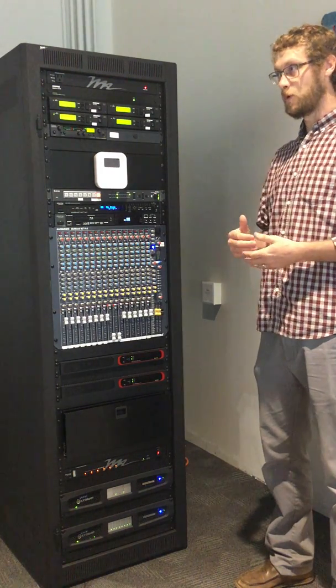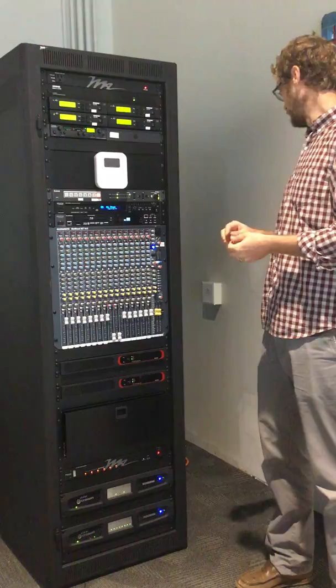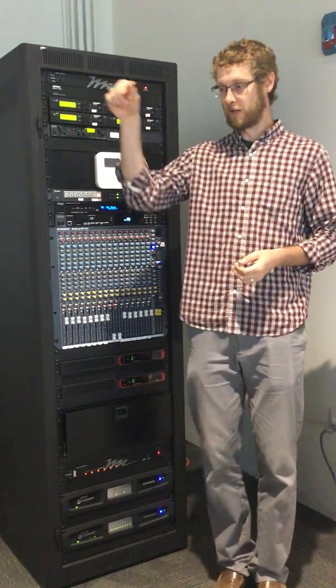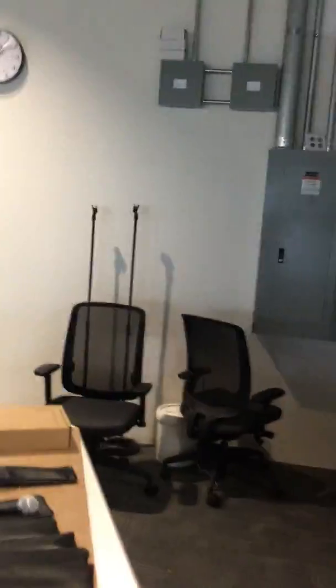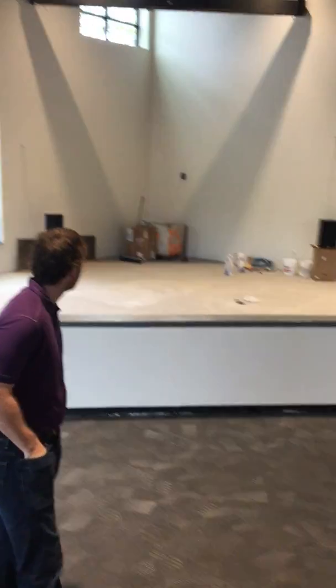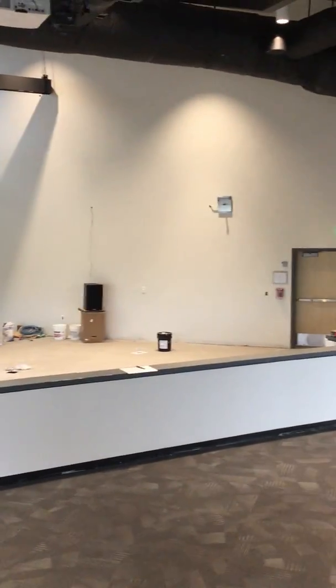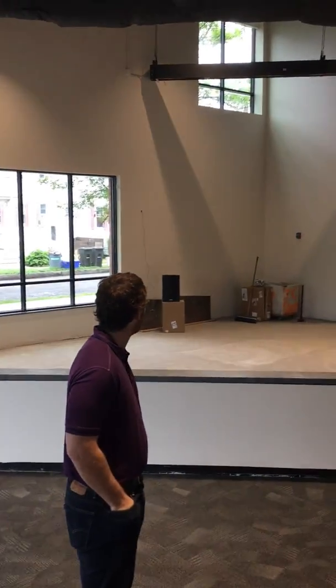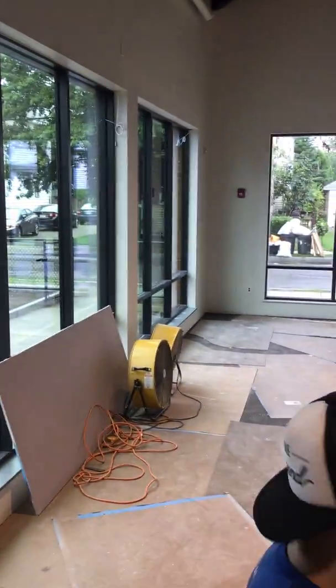Around the room, we have mic locations, auxiliary mic locations in the booth floor box right here, the stage floor box up front, and then auxiliary left and right of the stage behind the speakers there, and then in the corners over here, and that's it.